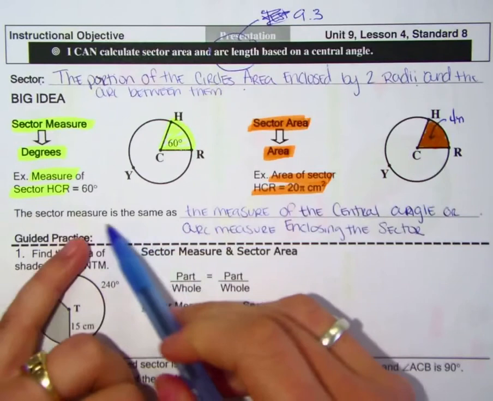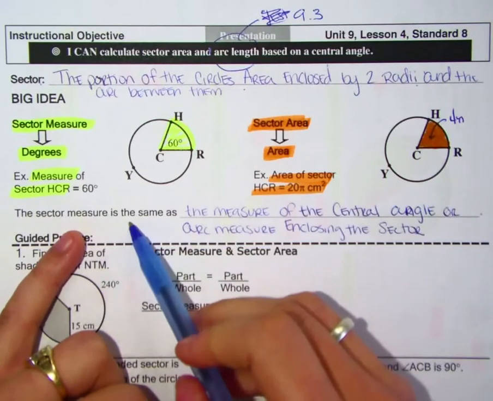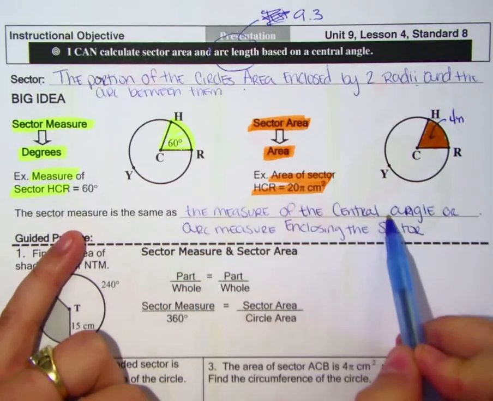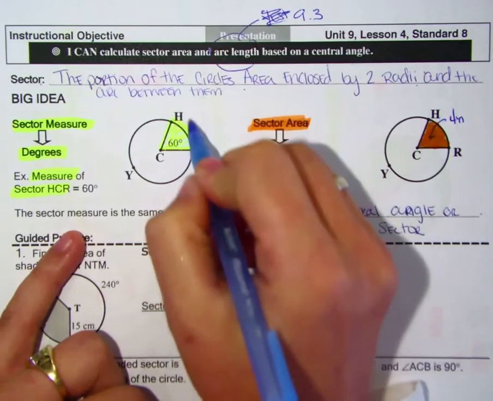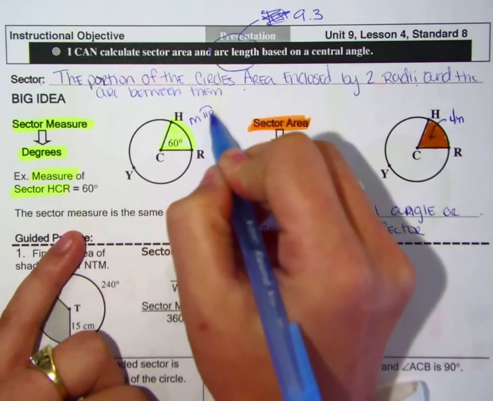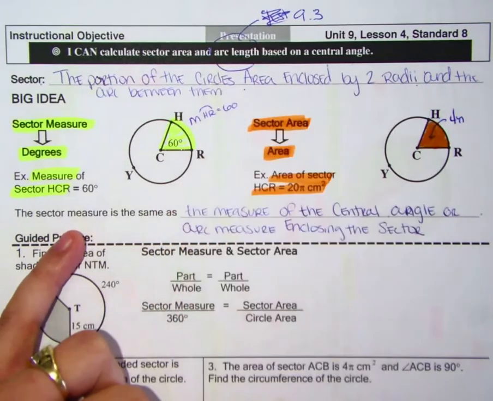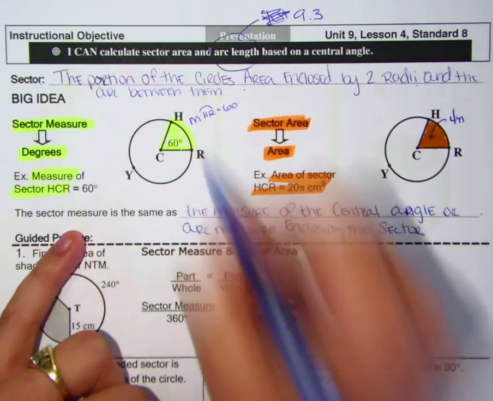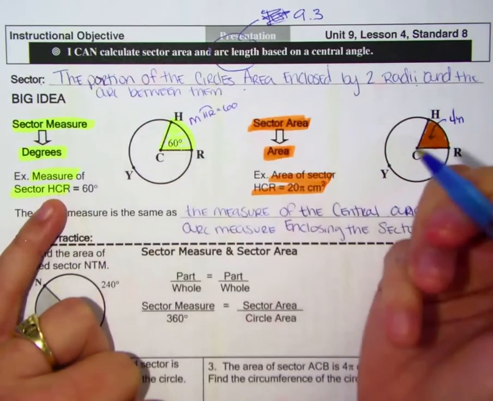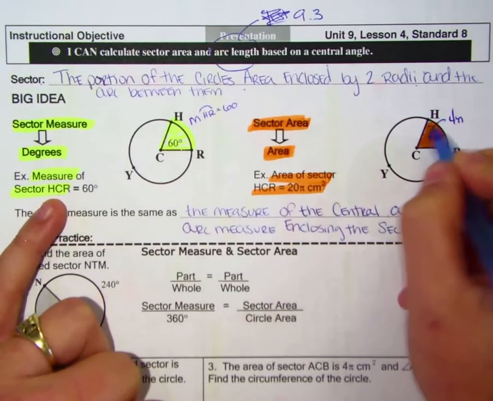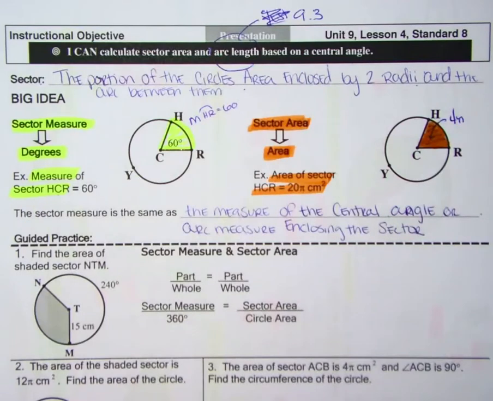So the sector measure is the same as the measure of the central angle or the arc measure, right? Because we know the measure of arc HR is also 60 degrees. The measure of sector HCR is also 60 degrees. Sector area is the actual area that's being taken up.